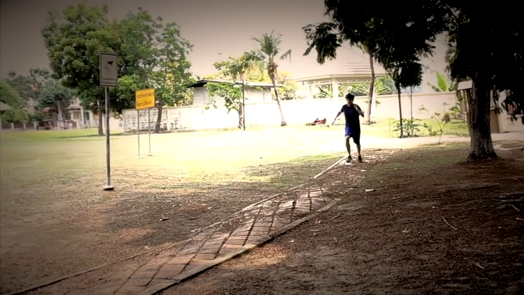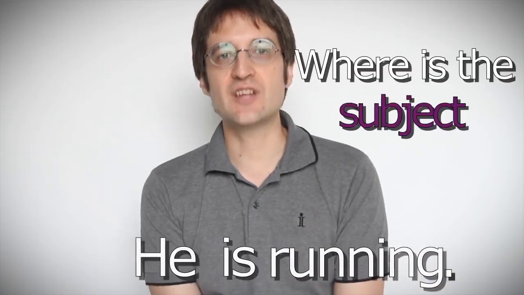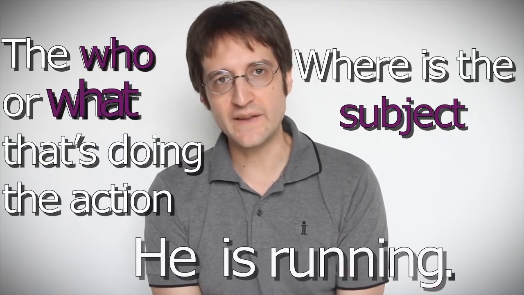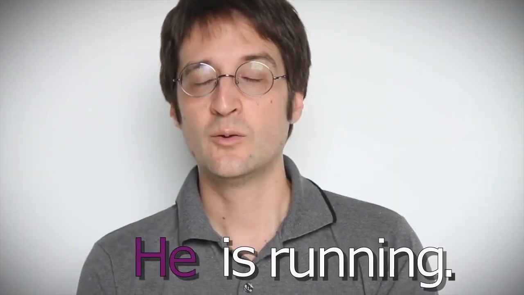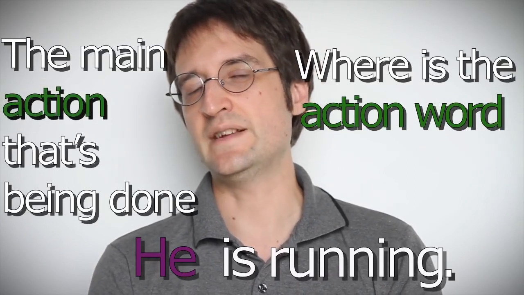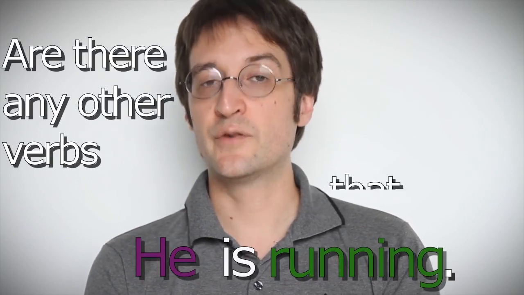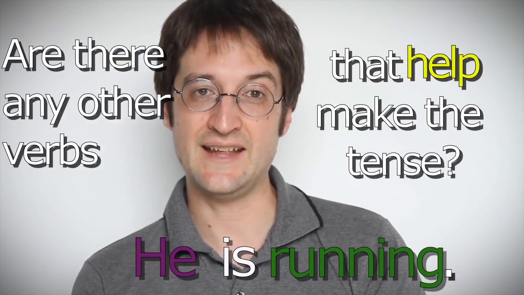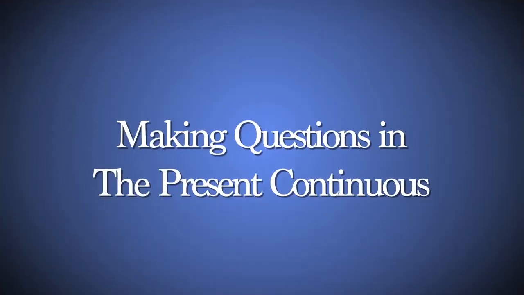Okay, let's look at an example sentence. He is running. So what's the subject in this sentence? The who or the what that's doing the action? He. What's the main action word? The main action word, the action that's being done. Running. And are there any other verbs that help make the tense, the present continuous? Yes, the verb to be in the form of is.